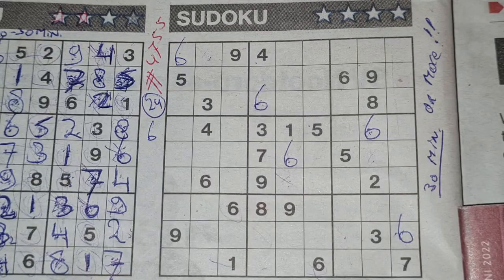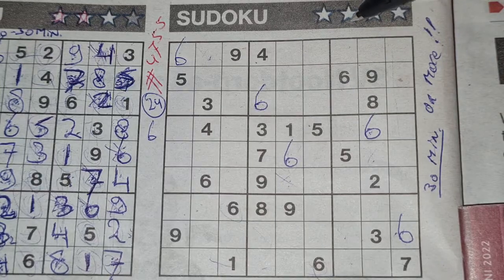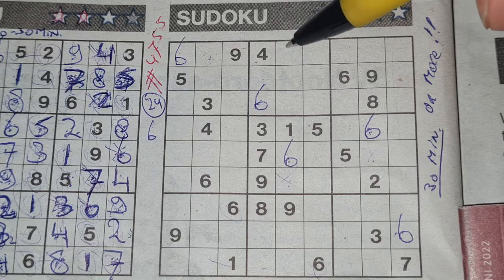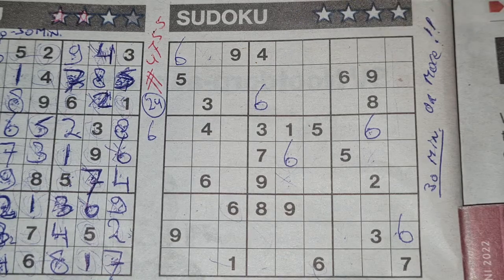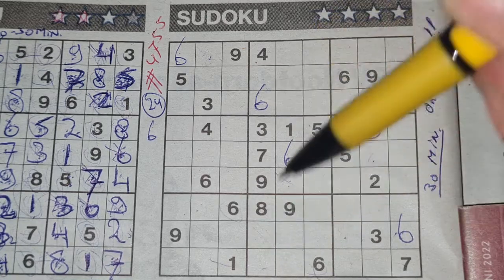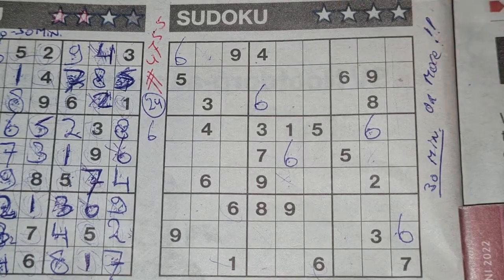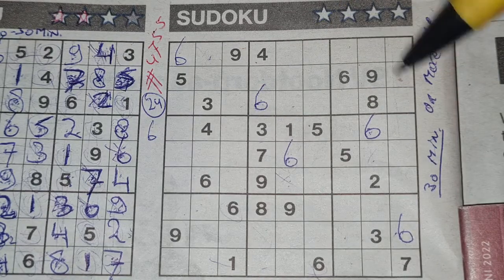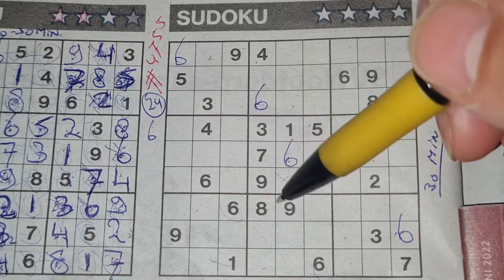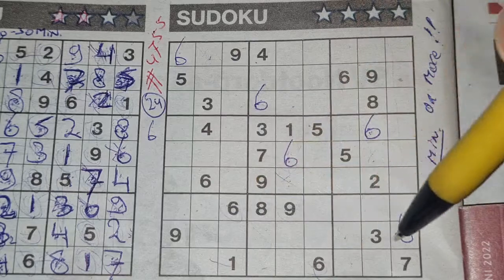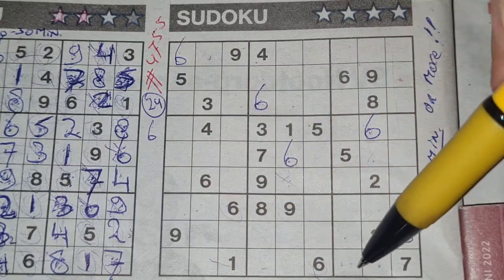Digit number 1, number 6. All right. Then 1, 2, 5. All right. Then how about the 9 in this row? 9 in the row below. So last row, the only 2 places left for the 9 should be here or there.